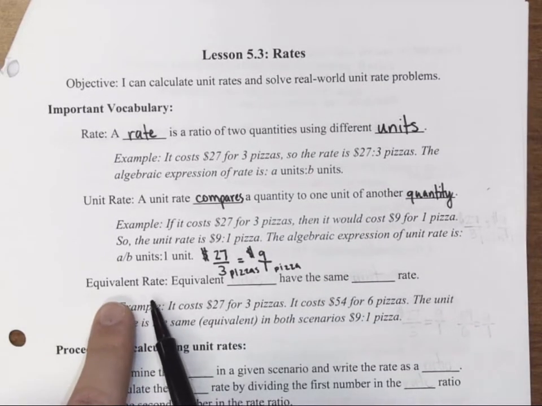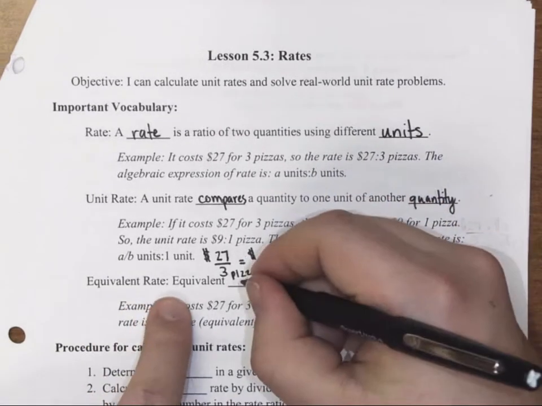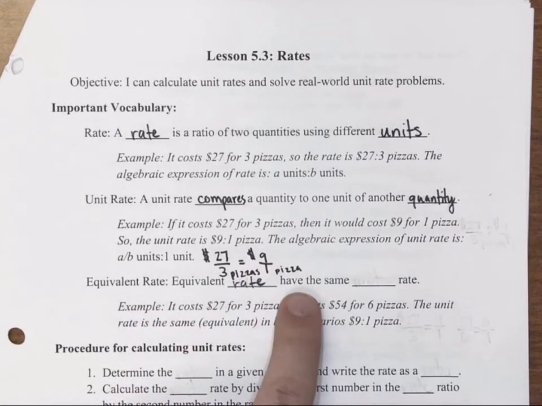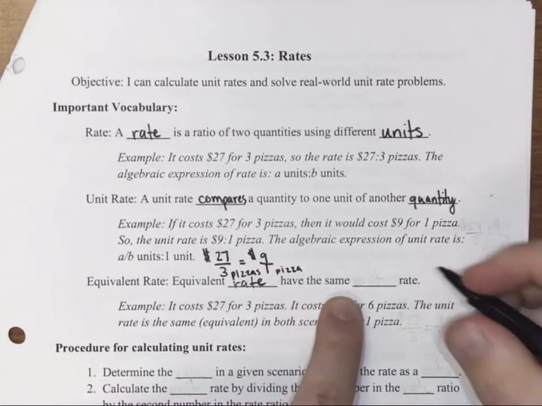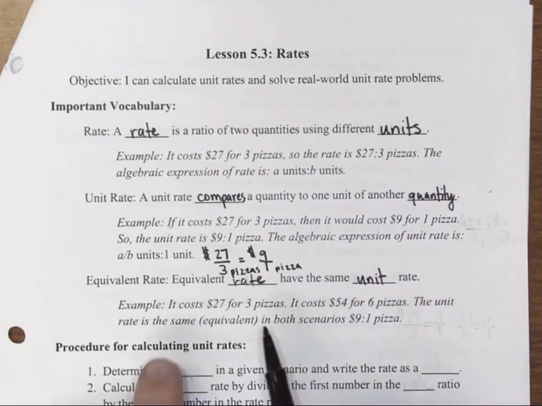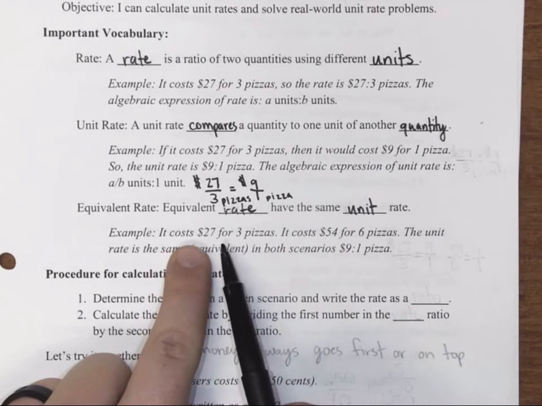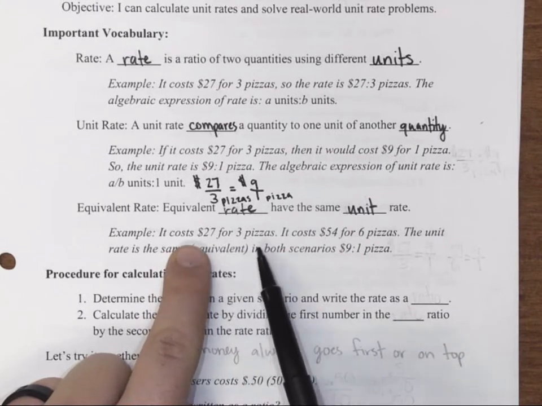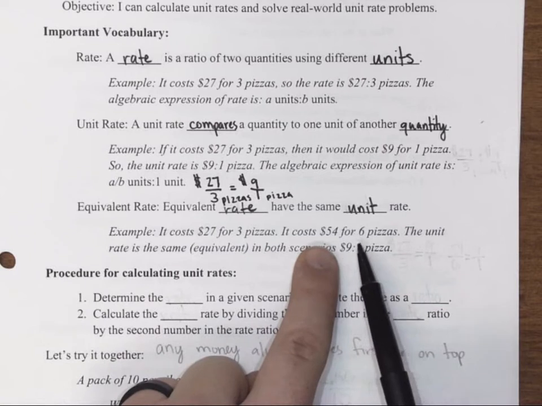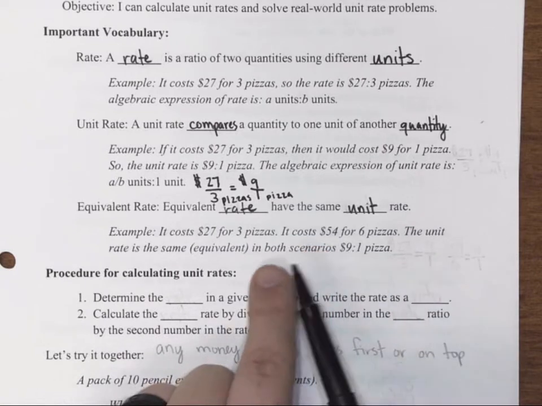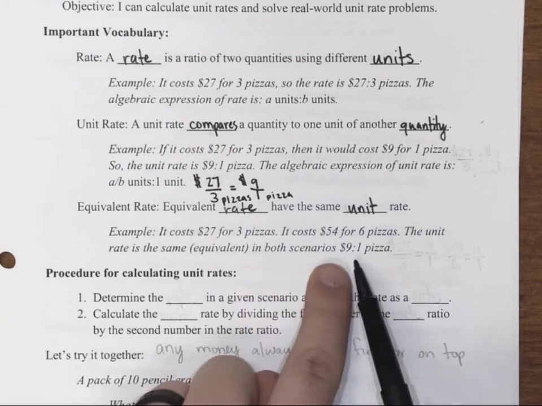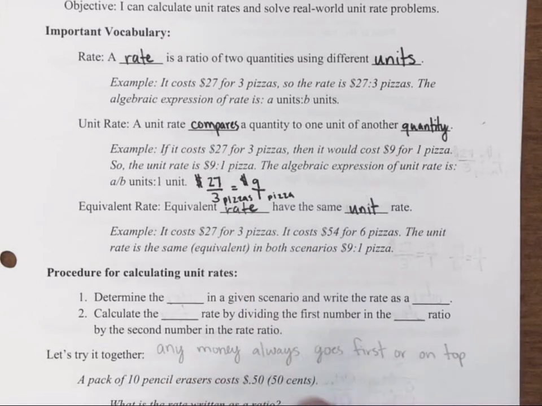What about equivalent rates? What are equivalent rates? An equivalent rate has the same unit rate. For example, if it costs $27 for 3 pizzas, that means it also costs $54 for 6 pizzas. The unit rate is the same or equivalent in both scenarios. They are both $9 for 1 pizza.